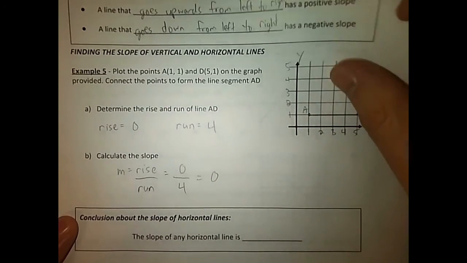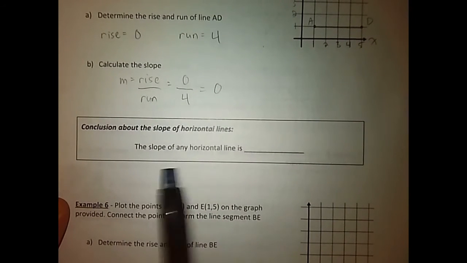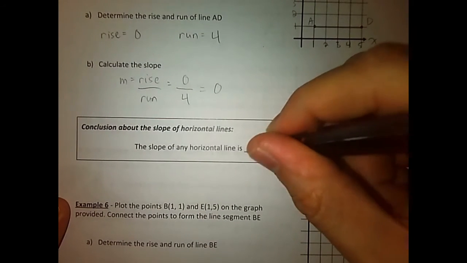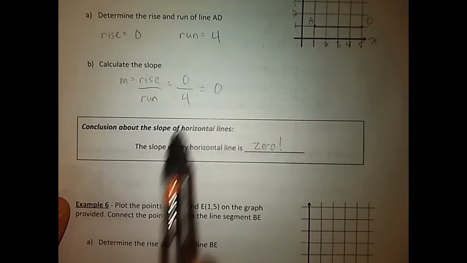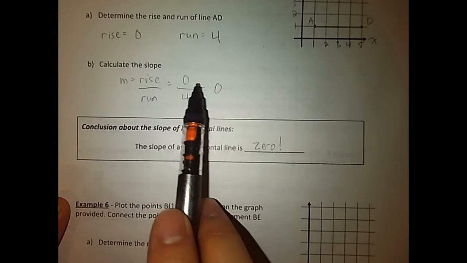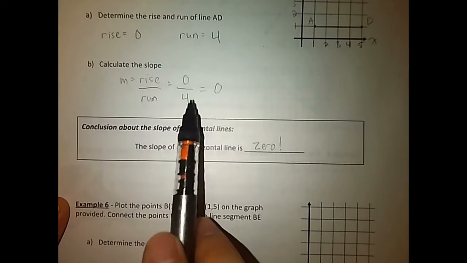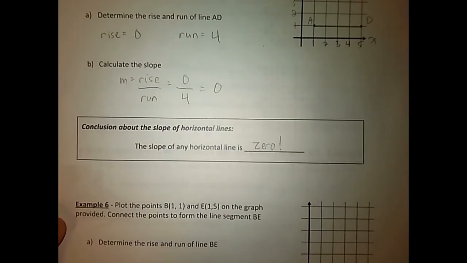So our conclusion about the slope of a horizontal line, the slope of any horizontal line is 0. That's because it doesn't matter what the run is, but if the rise is 0 on top, well, 0 divided by anything is just 0. So a horizontal line has a slope of 0.